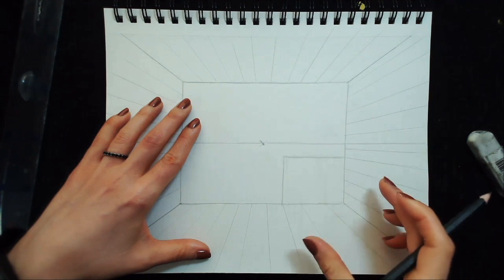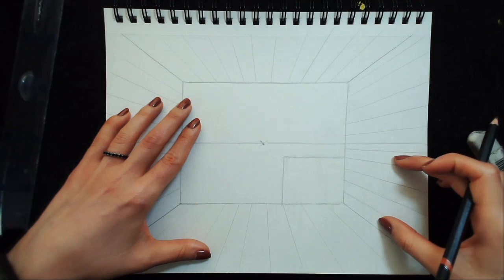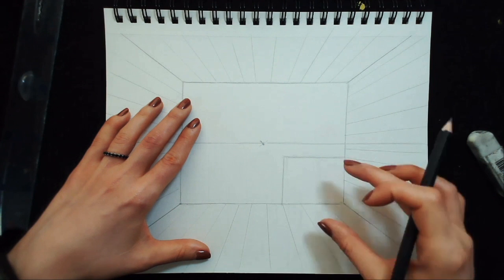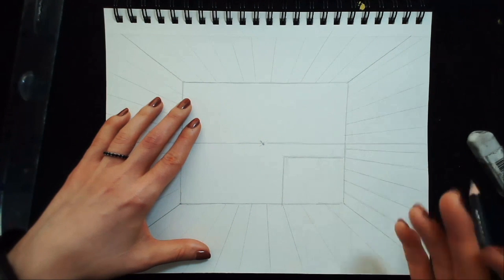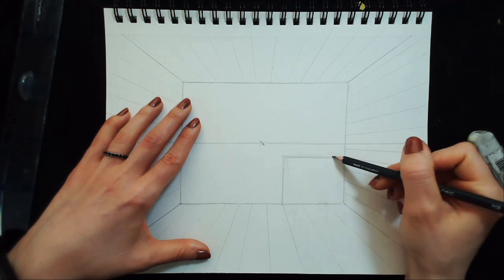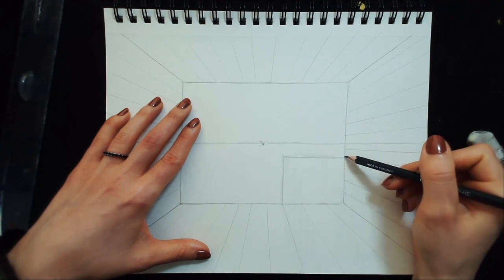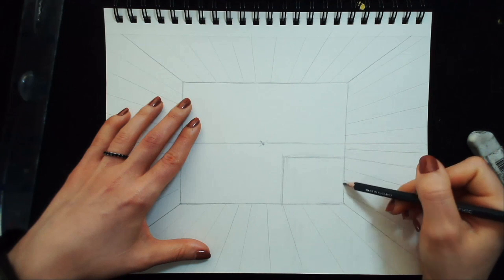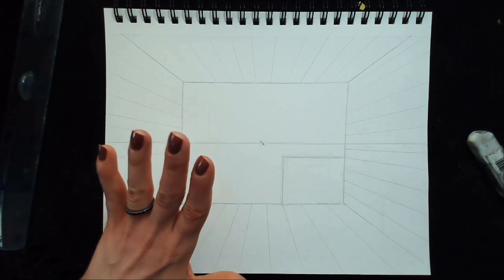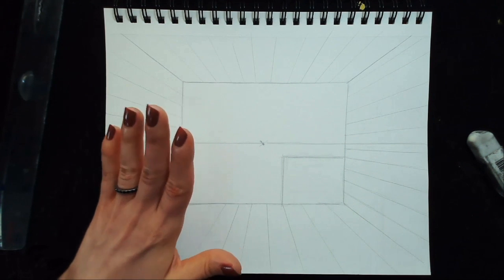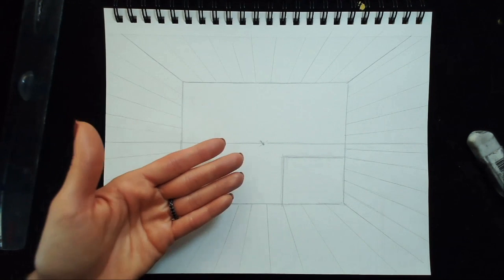My bed is going to be against this wall on this section of the floor and right up against this corner of the room. So I'm going to start my rectangular prism right here with a simple flat rectangle, which is going to be the back plane of the rectangular prism that is up against the wall.